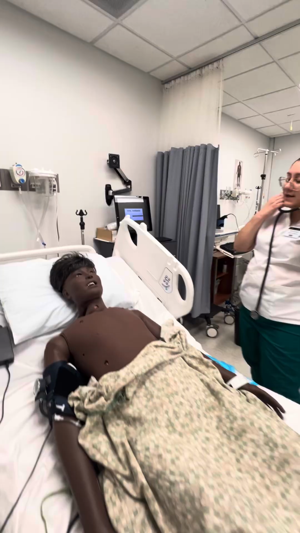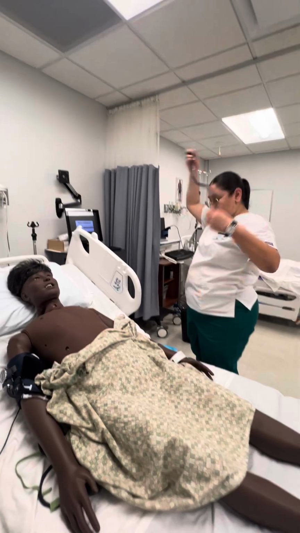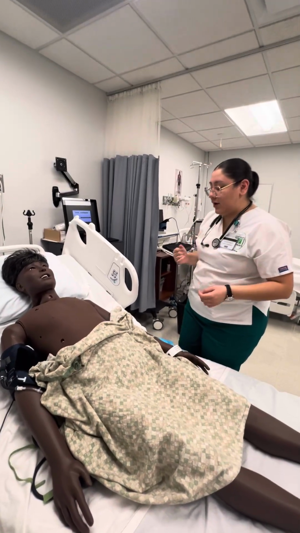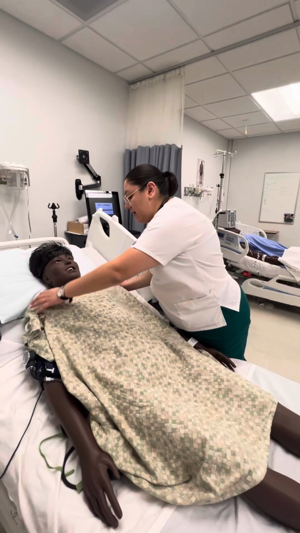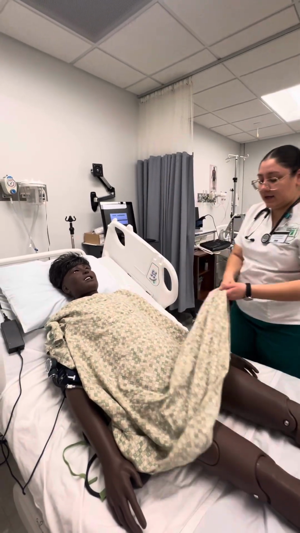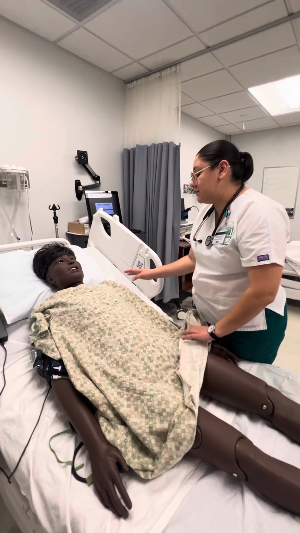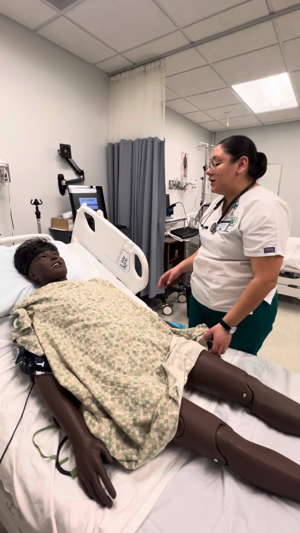And here we're going to ask the patient if they have any trouble with shortness of breath, any problems with coughing, and any pain. We are also going to auscultate these lung sounds posteriorly.